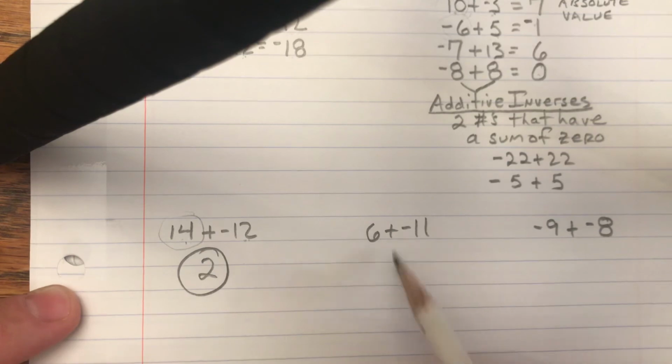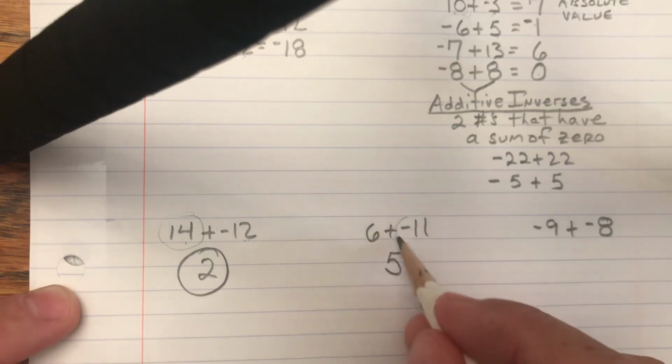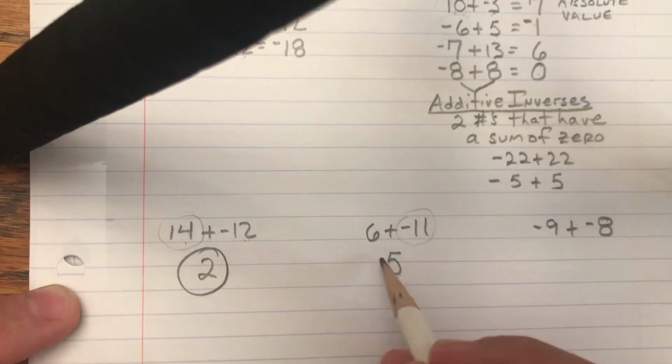6 plus -11. Again, I have unlike signs, so I'm going to subtract and keep the sign of the larger absolute value. That's what our rule says. Subtract and keep the sign of the larger absolute value. So I'm going to subtract 11 minus 6 is 5, and this one has a larger absolute value, so I'm going to make this -5.